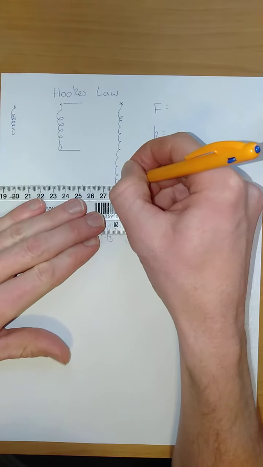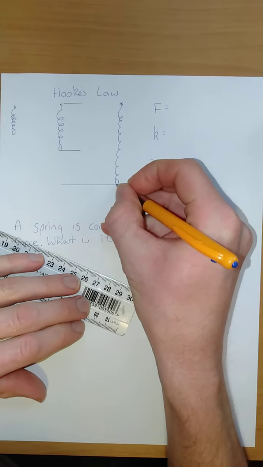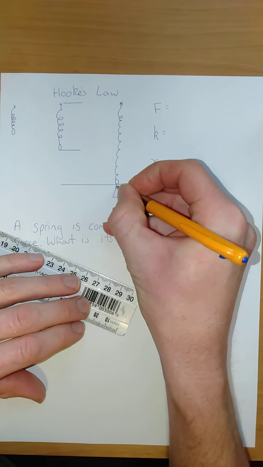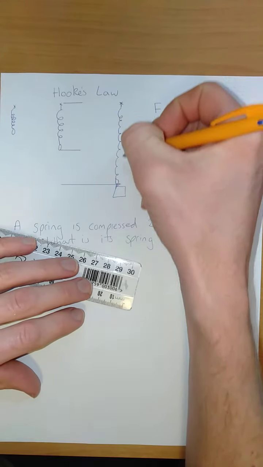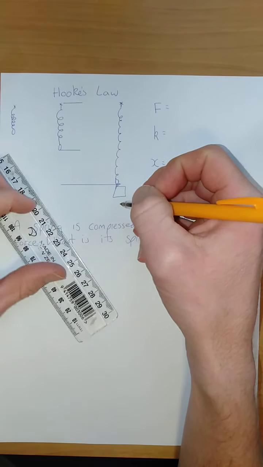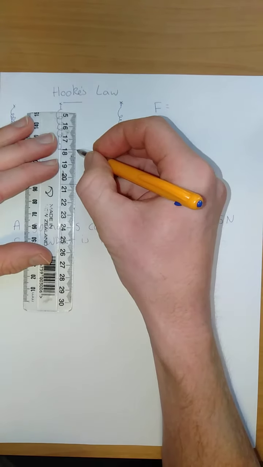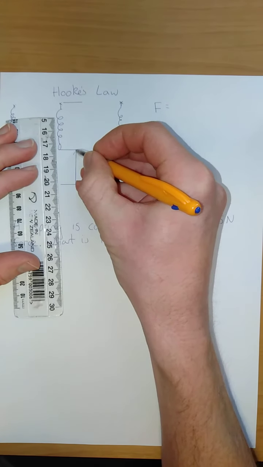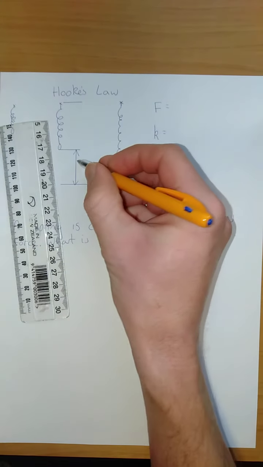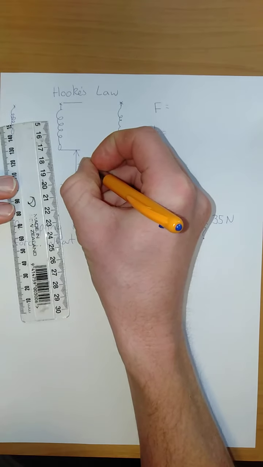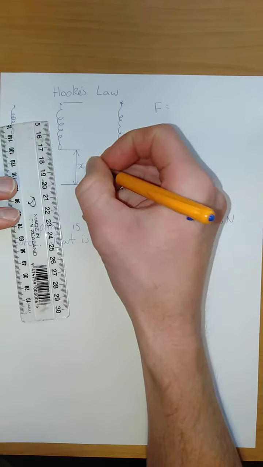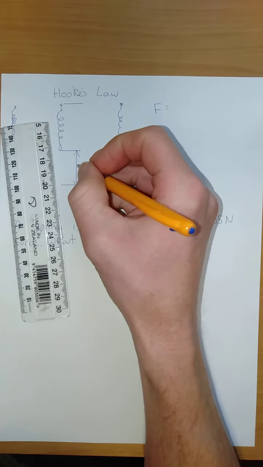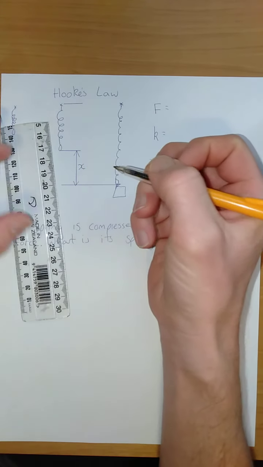So in this example here, we've attached a big heavy mass just there, and the spring has been pulled down and it's been stretched. So what we're interested in is the difference here from what it was before we applied the force and what it is now. That there is given the symbol lowercase x, which is for extension. So that spring extension is x.